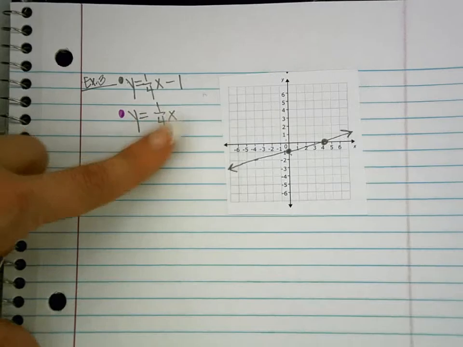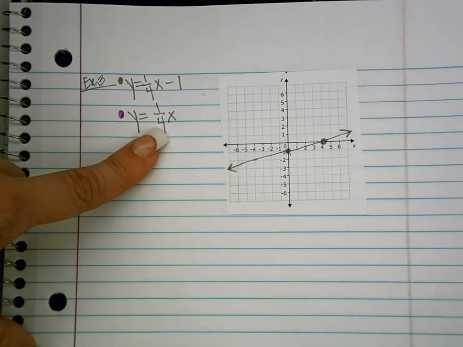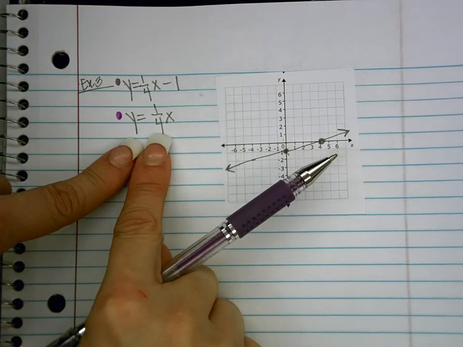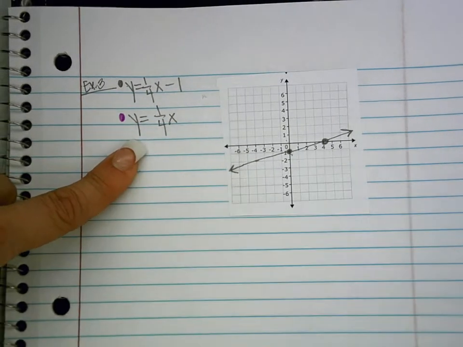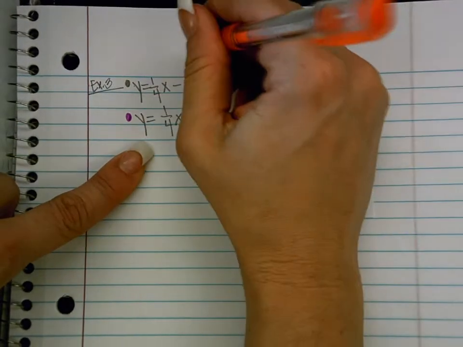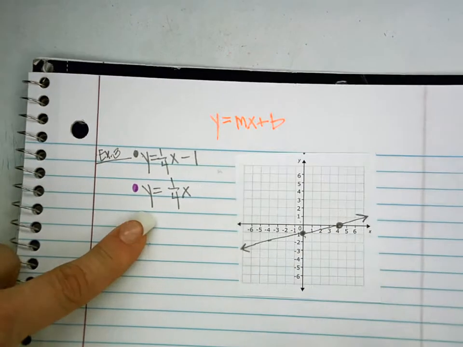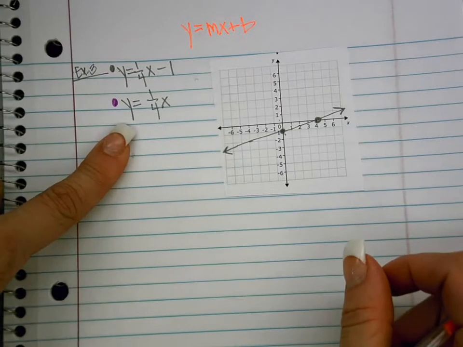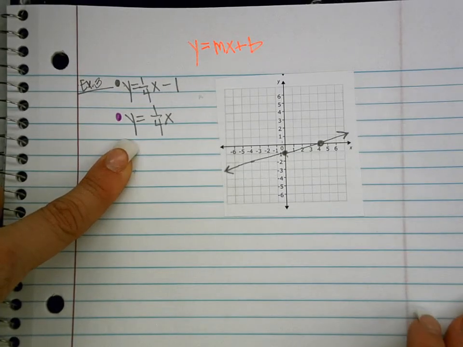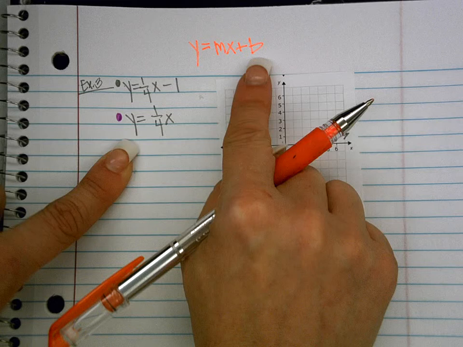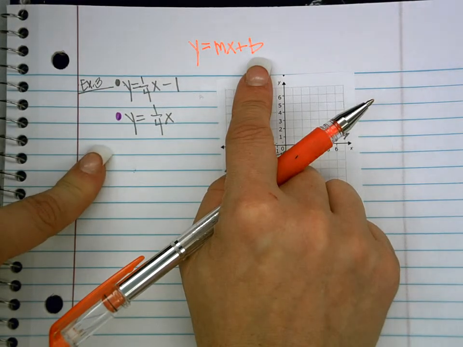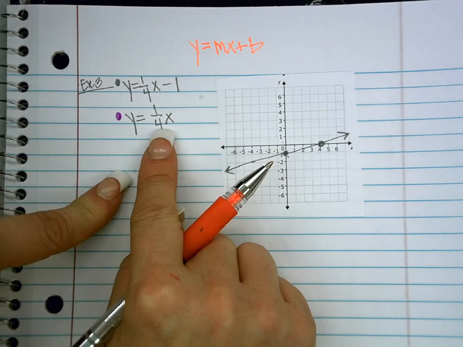How about this one? What's the y-intercept of my second line? Remember, y equals mx plus b. These are in y equals mx plus b form. This is the form you always want to graph from. So your equation has to be in y equals mx plus b before we graph. The b is the y-intercept. That's where you begin. Where's the beginning point for this?